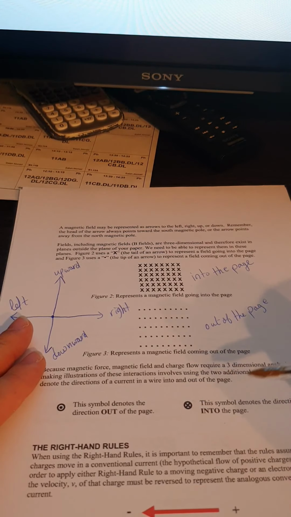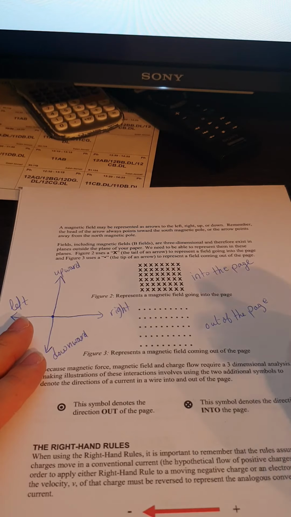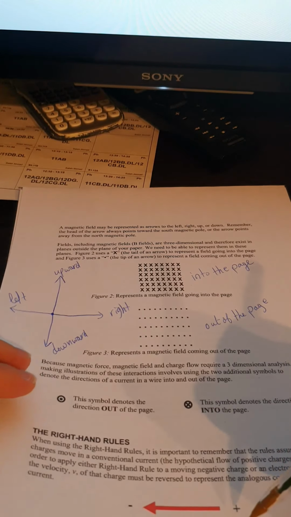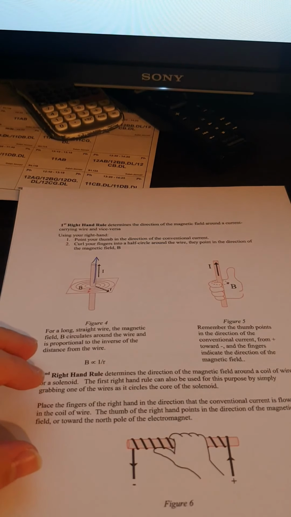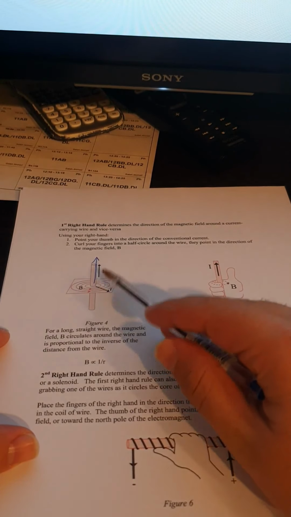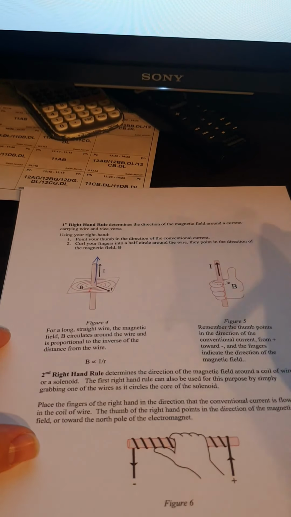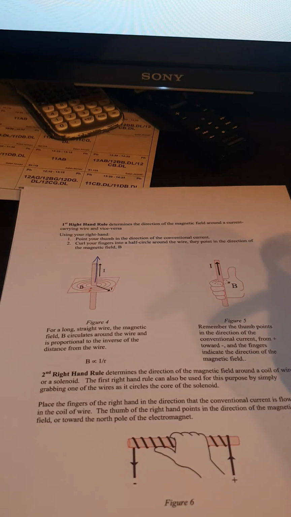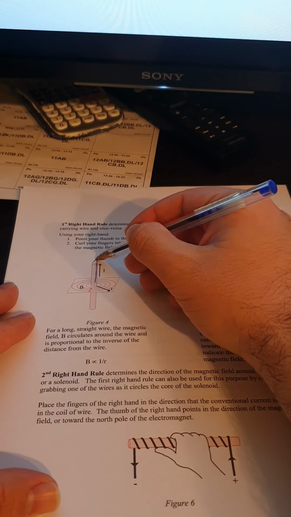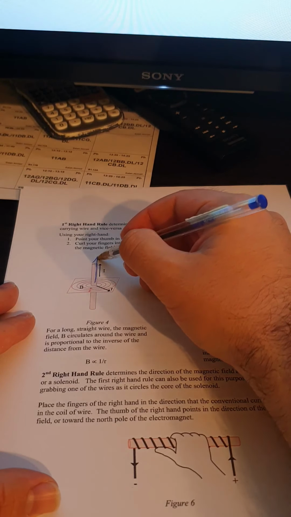Alright, now in our solutions we're going to assume conventional current. Alright, just to keep that in mind. Now let us assume here that we have a wire with a current going upward. You see the arrow up here? This current is going upward in the plane of the page.